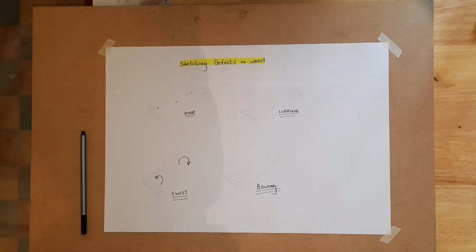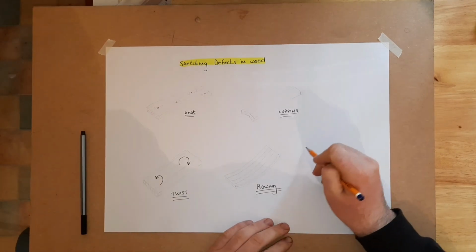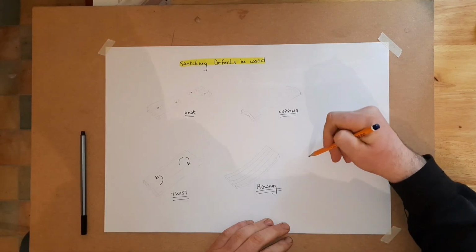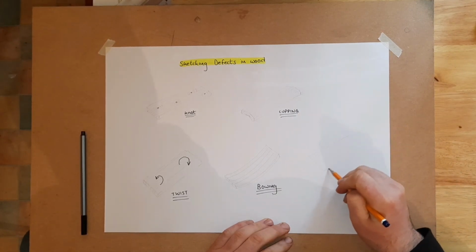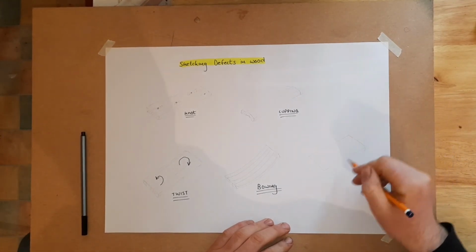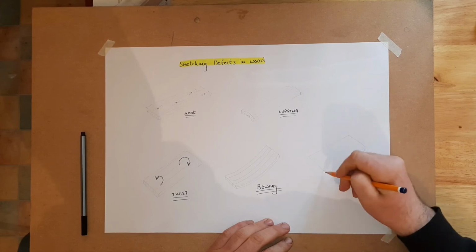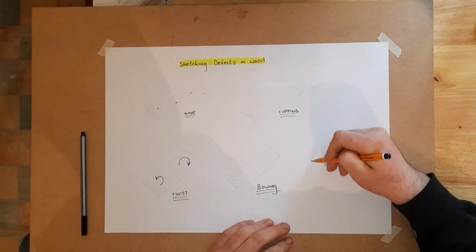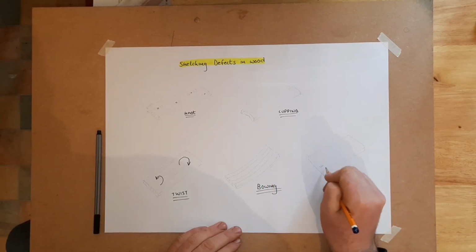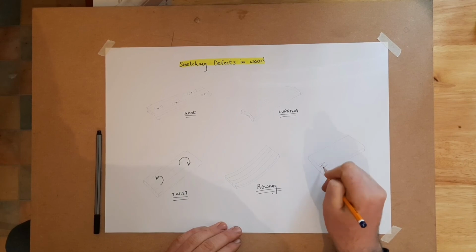Then you can see that we can have some cracks and honeycomb checks. So here we have our board again, like so. And our checks, they're like cracks into our timber.